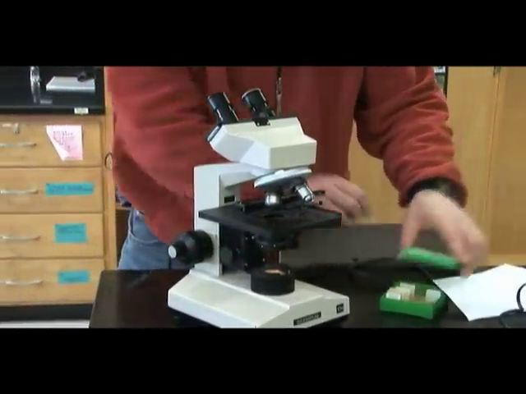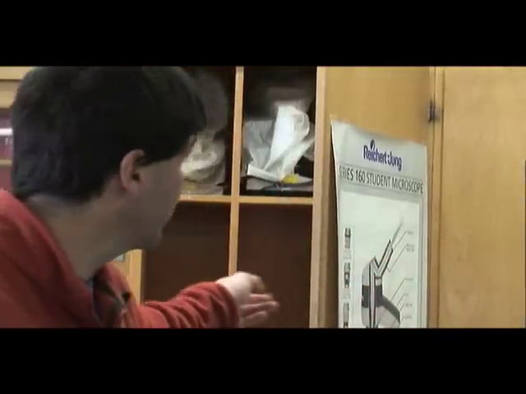Okay, that's the primer on use of the compound light microscope. The last thing I can tell you is for narrow cabinets, you've got to make sure that this adjustment is all the way in, or else it won't fit into the cabinet space.